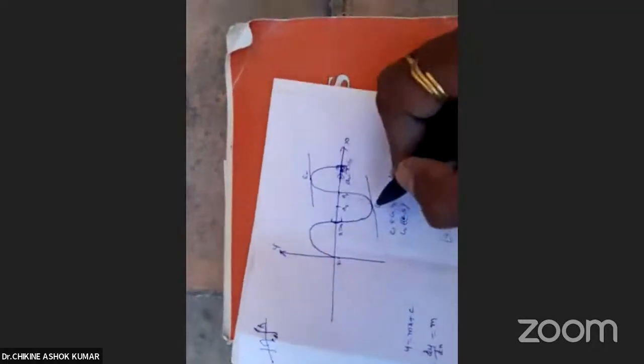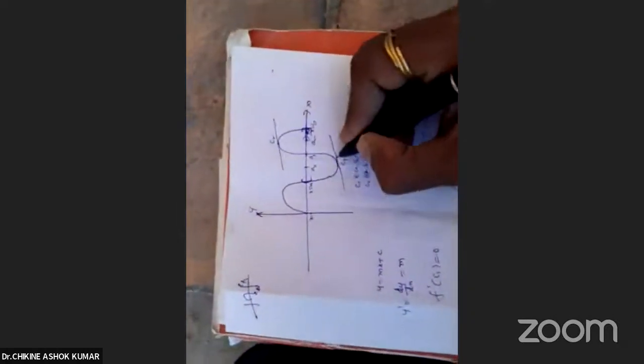So if the points exist like this, at this point the tangent value must be 0. That is f dash c1 equal to 0. At this point, the derivative of this function goes to 0. If you take this C2 tangent, f dash c2 equal to 0. This is the statement of Rolle's theorem.